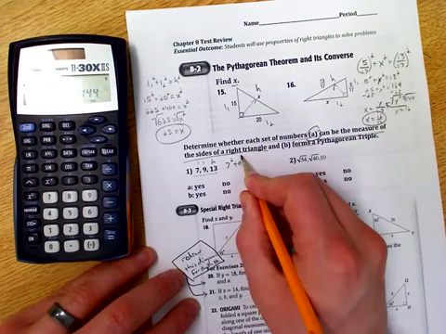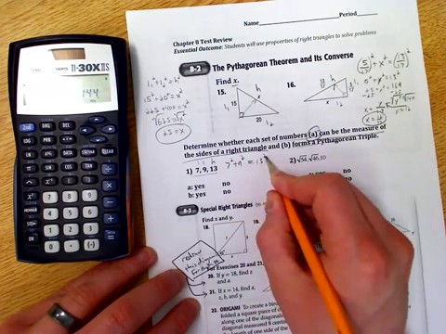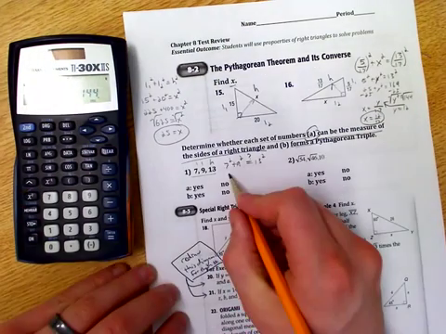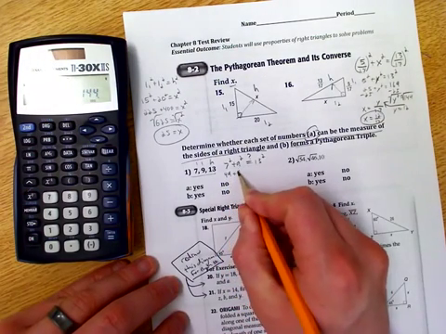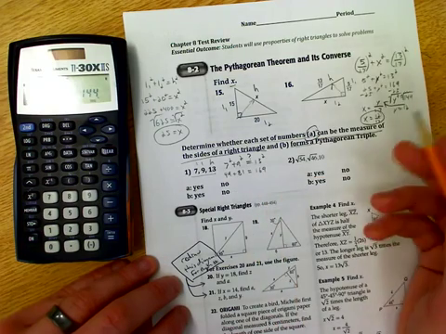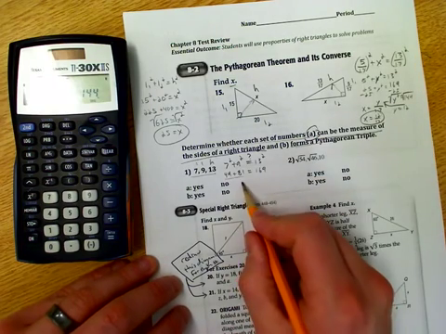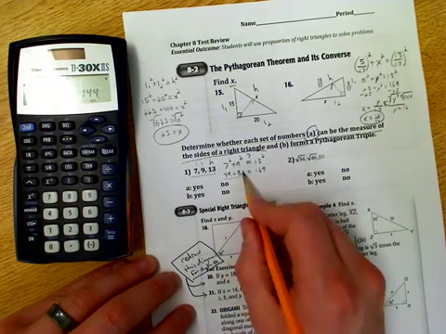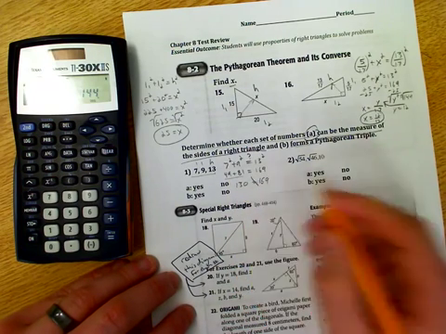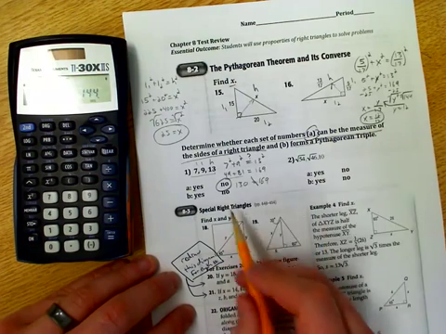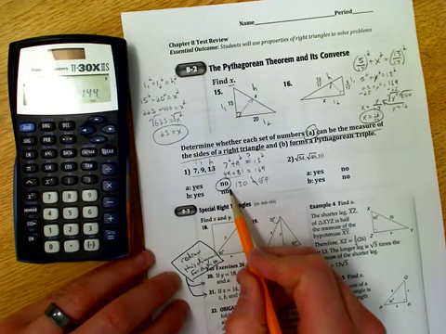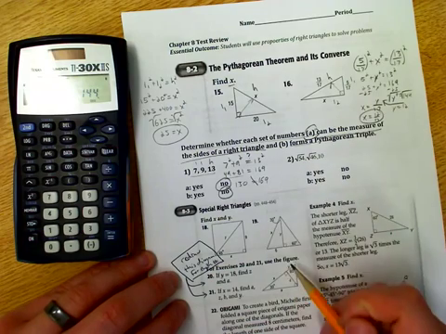7 squared plus 9 squared equals 13 squared. I'm trying to find out, is that true? So 7 squared, that's 49. 9 squared is 81. And 13 squared is 169. If I add these two together, I get 130 equals 169. That's not true, so no. And because it's not the sides of a right triangle, it's not a Pythagorean triple.